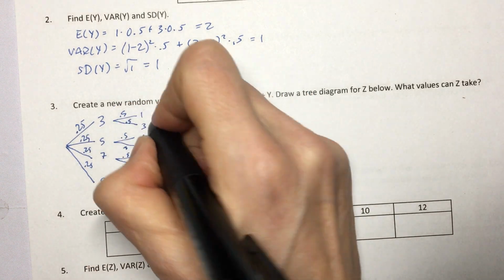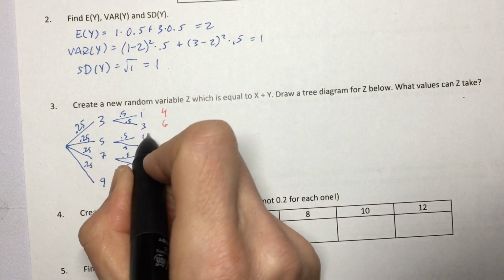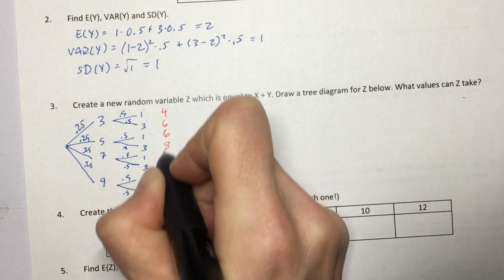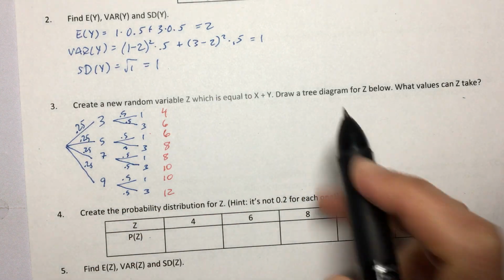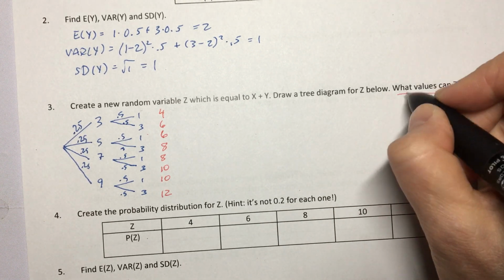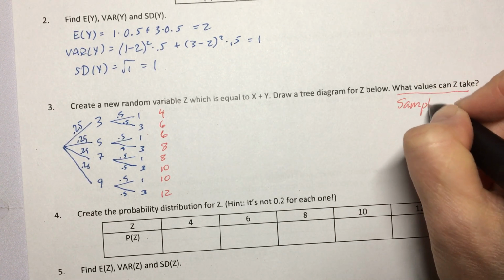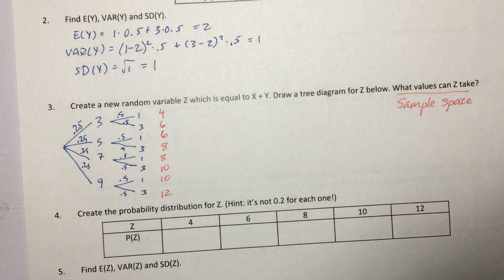So you can get that $4. You can get 3 and 3, you get 6, or 5 and 1, you get 6 again. 8, 8, 10, 10, and 12. So the values that Z can take, this is called your sample space, little vocab alert. It's good to know our vocab, and that's something you do need to know.